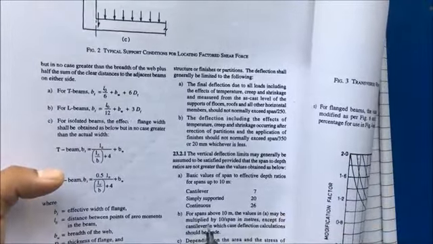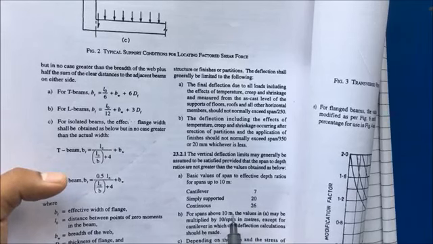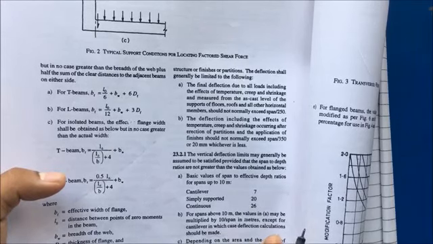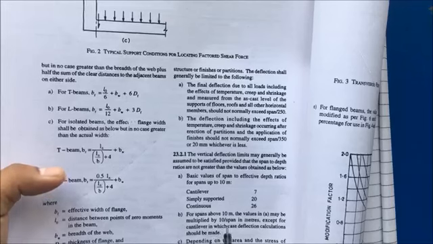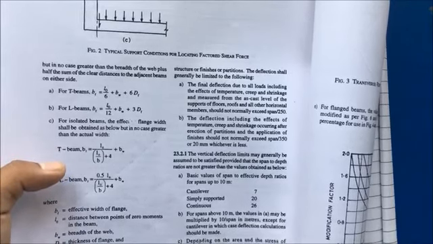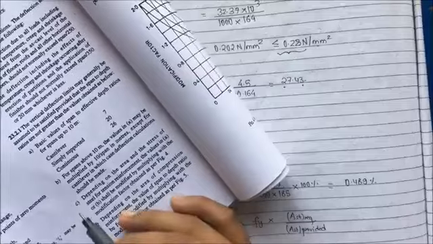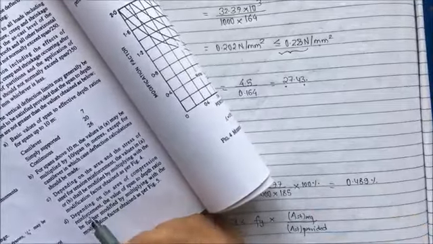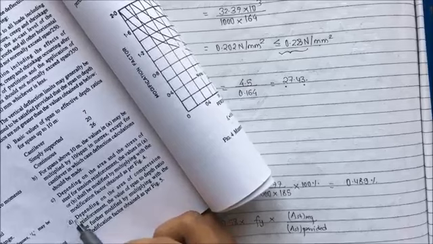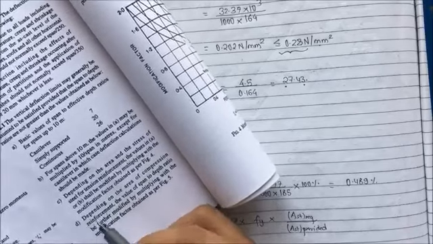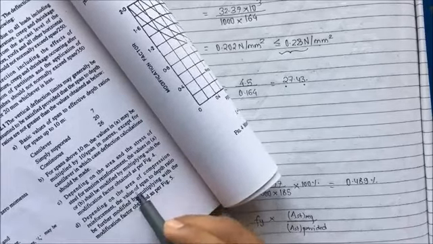Similarly, for the value of beta, it applies to spans above 10 meter. As the span is not above 10 meter, we will just take the value of beta as 1, as we don't have to multiply by any factor. Similarly, for the value of lambda, we have to use the percentage of steel, p_t in d, depending on the area of compression reinforcement.